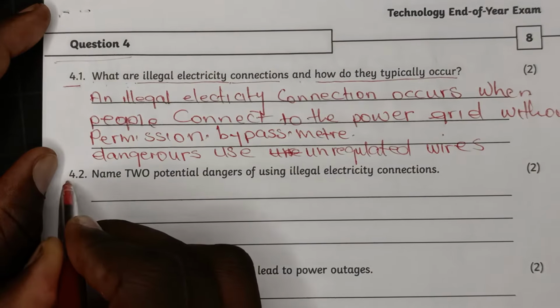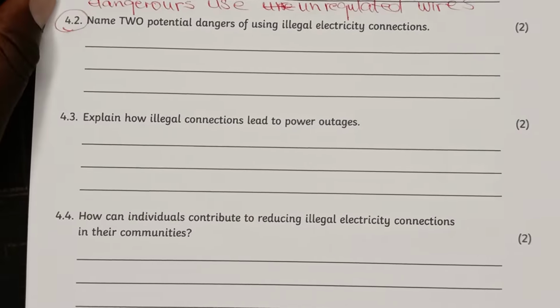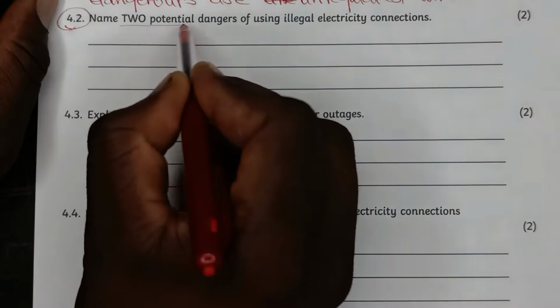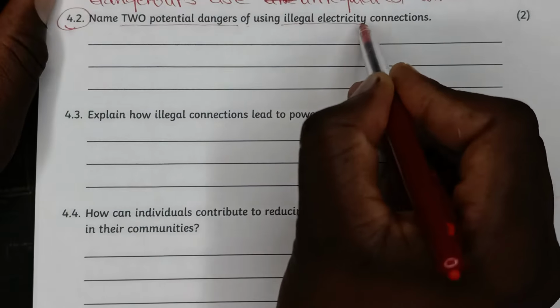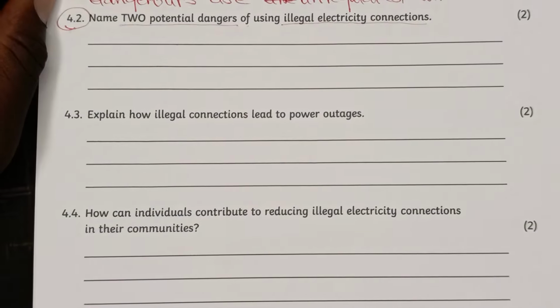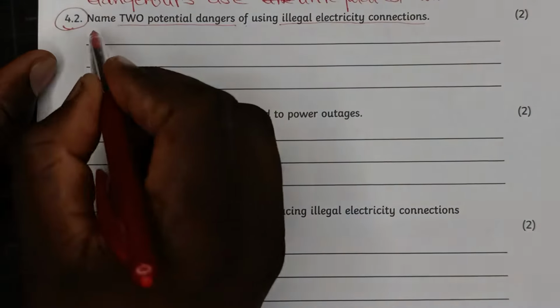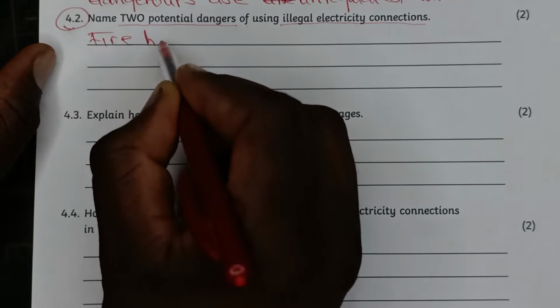Then we go to 4.2. 4.2 says, name 2 potential dangers of using illegal electricity connection. They want 2 dangers. Number 1, it can be fire hazard.